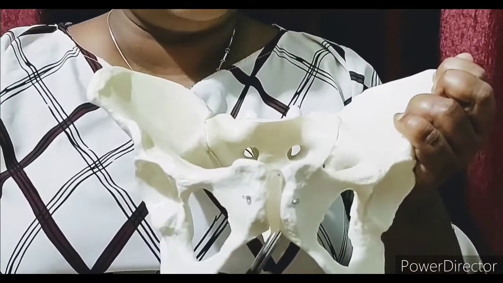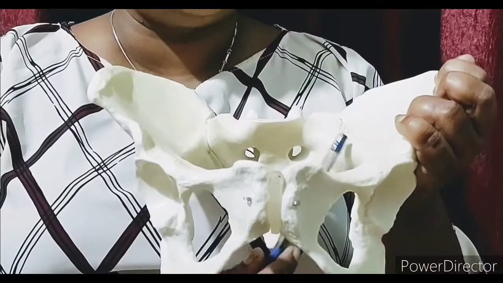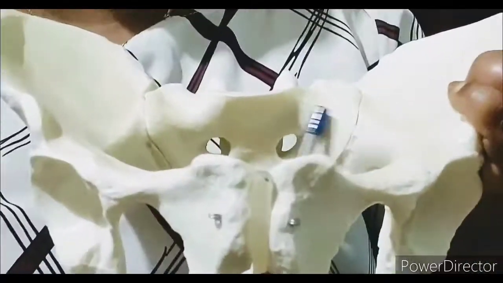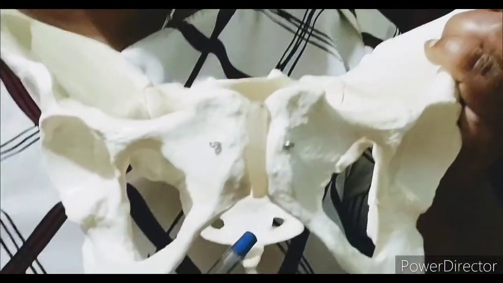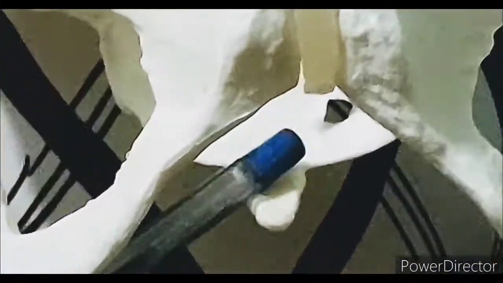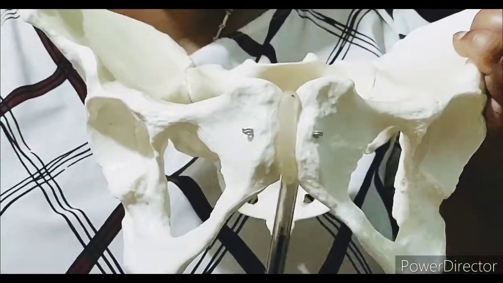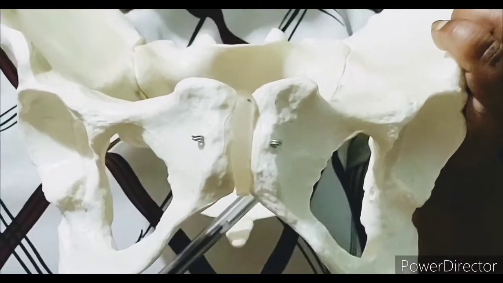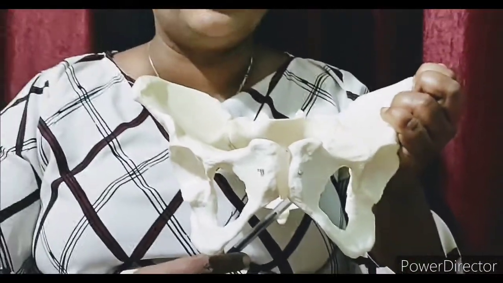You can see here the similar ligaments, that is the sacroiliac ligament, which you can see over here. It forms over here, and the sacrococcygeal ligament, you can see it over here. There is the interpubic ligament between the two pubic bones. There are also two other ligaments which you are going to study. One is called the sacrotuberous ligament and the other the sacrospinous ligament.